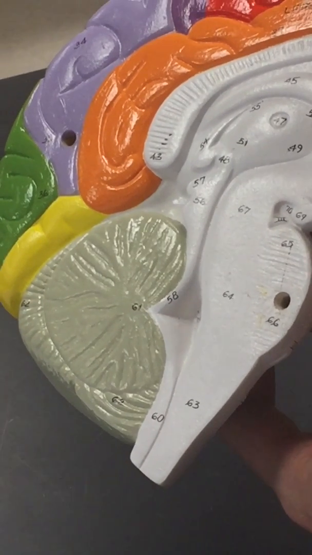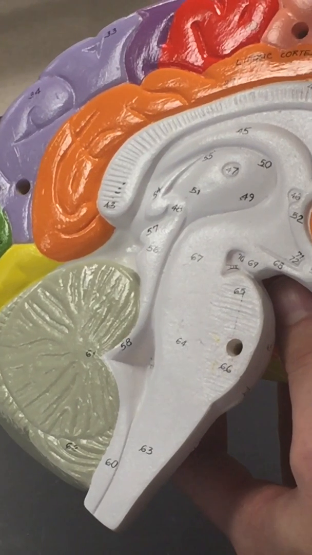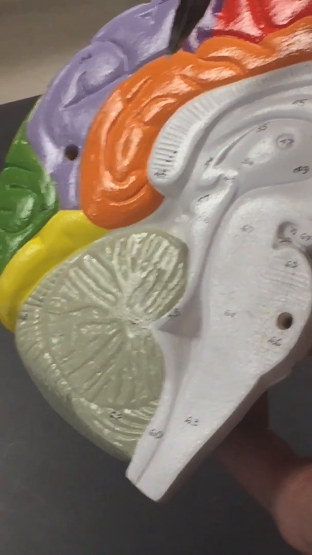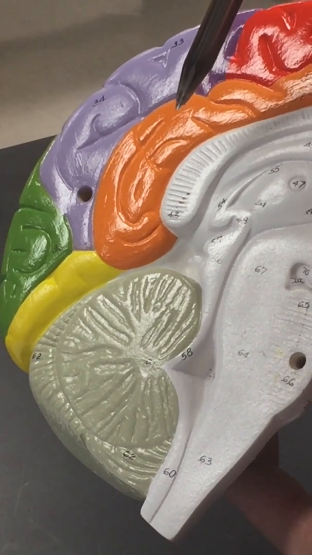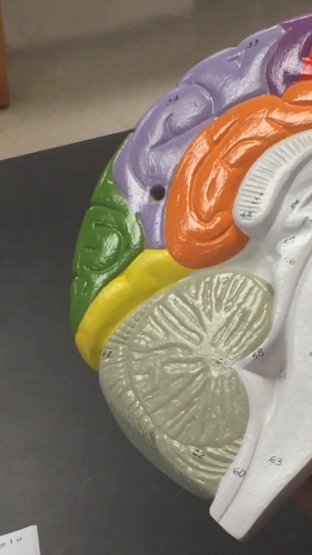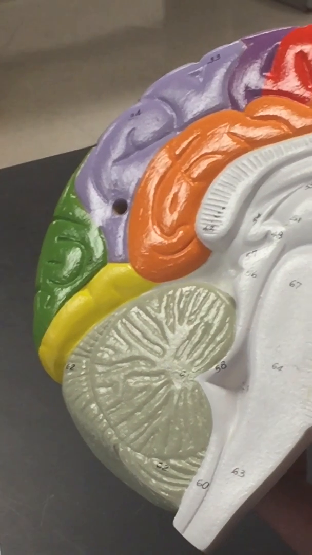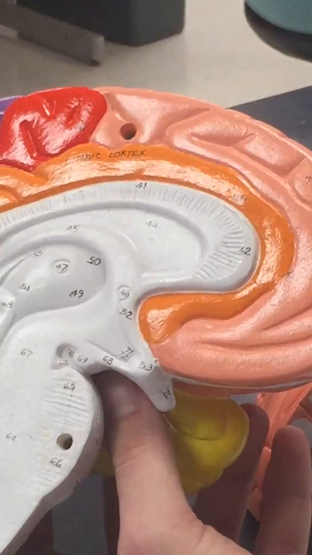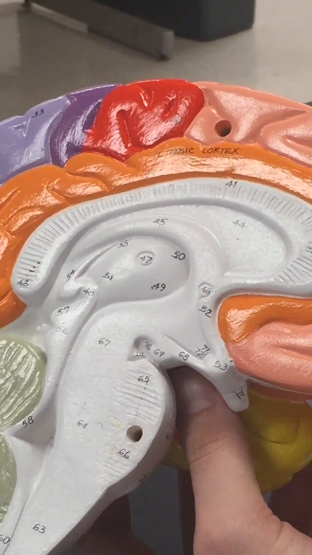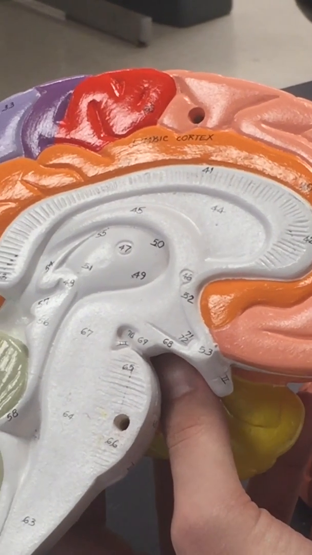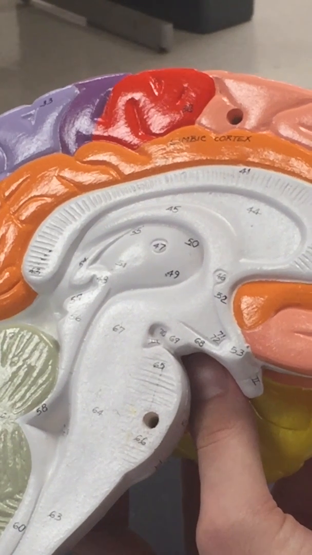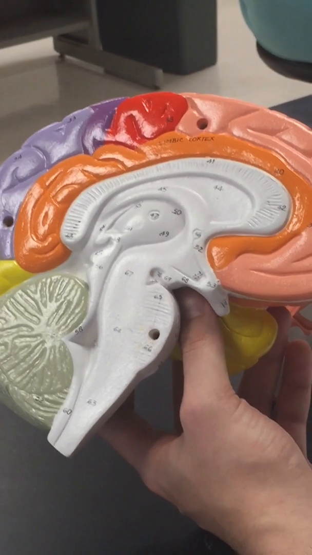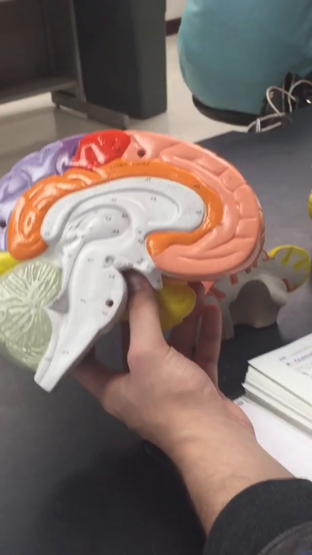Now the corpus callosum is a commissural tract, a tract that connects the left and right hemispheres. It's pretty big. Starting from the back of the thalamus, we have a 43. Run your finger all along that grooved tract. You pass numbers 41 and 42. That whole tract is the corpus callosum. It's the biggest connection between left and right brain. So that's your corpus callosum.